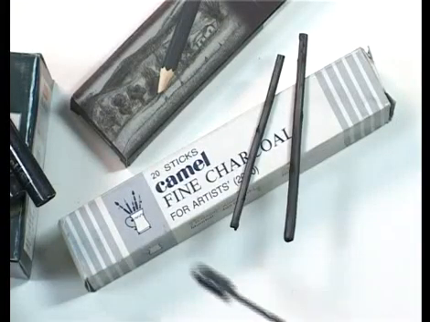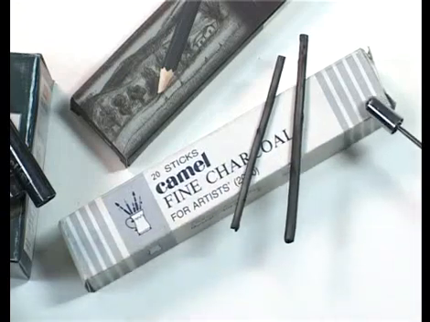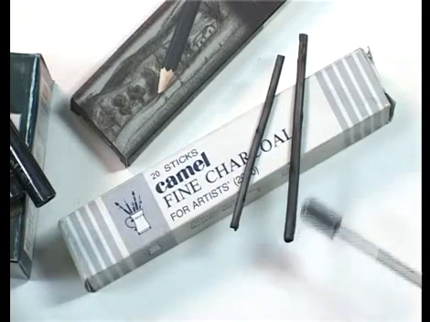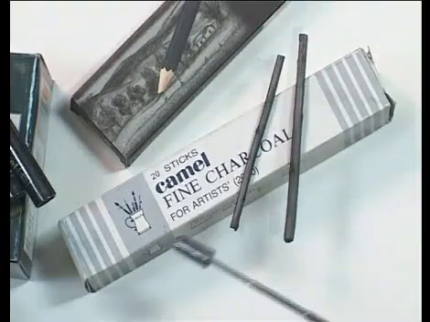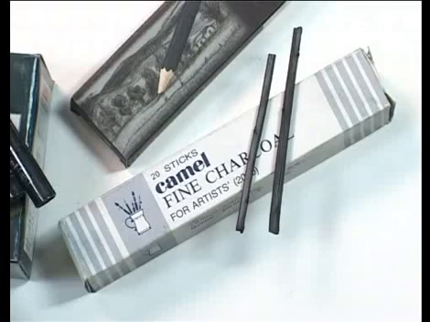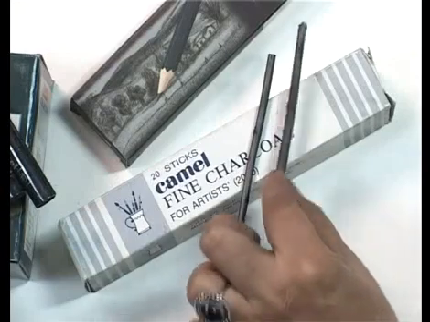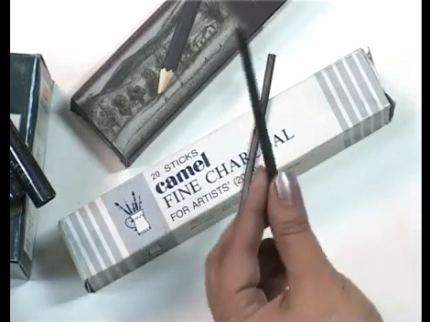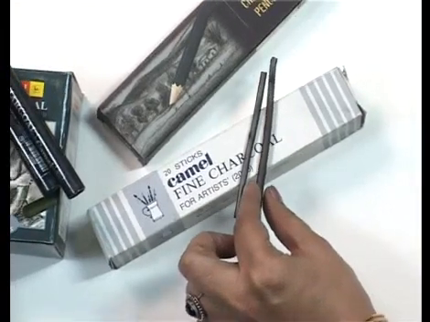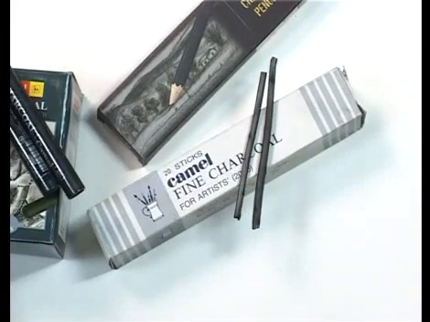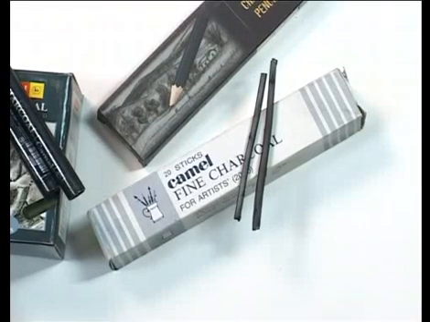Vine is the natural charcoal made from straight beech, bass, or willow twigs, which have been kiln-fired until all the organic material is burnt away and only the pure carbon remains. Each stick is about 4 inches long and 1/4 inch to 1/2 inch wide. Vine is manufactured in 4 degrees of hardness from soft to hard.